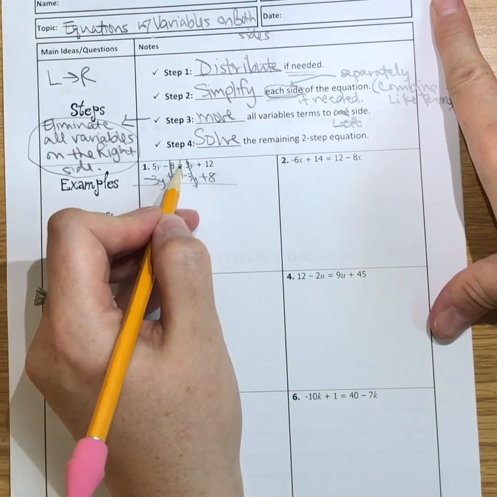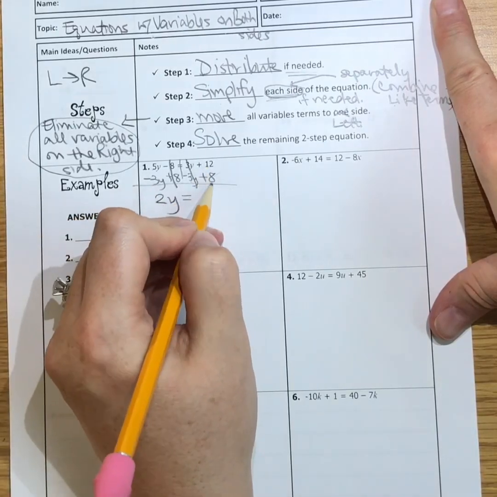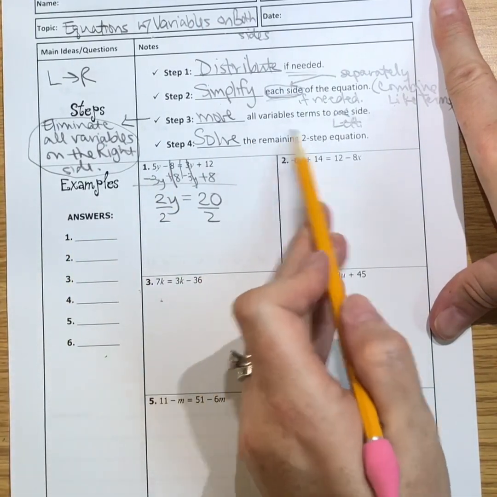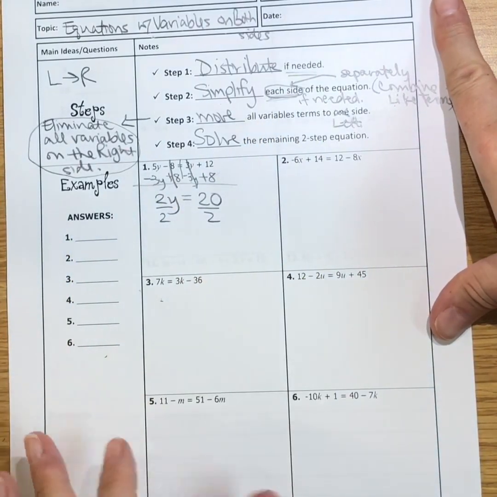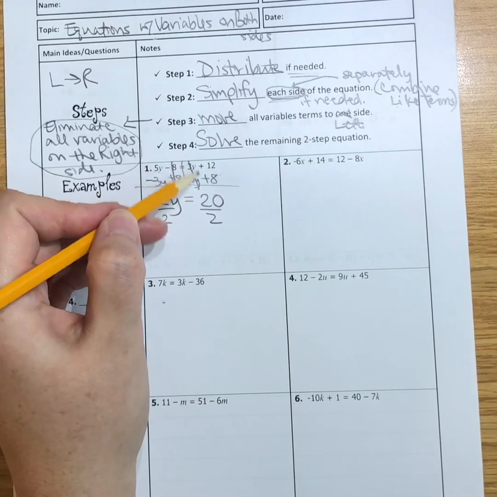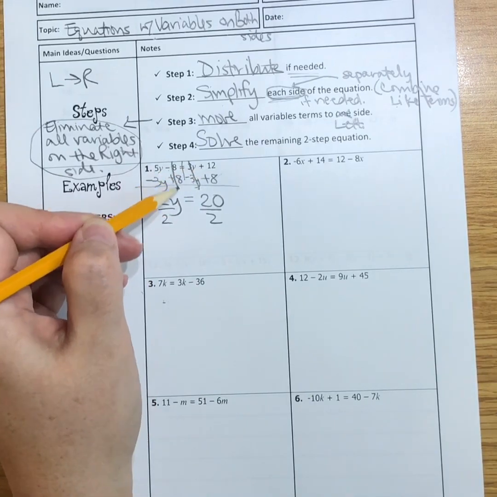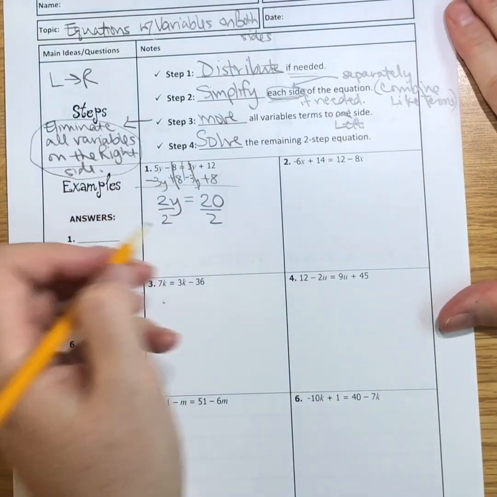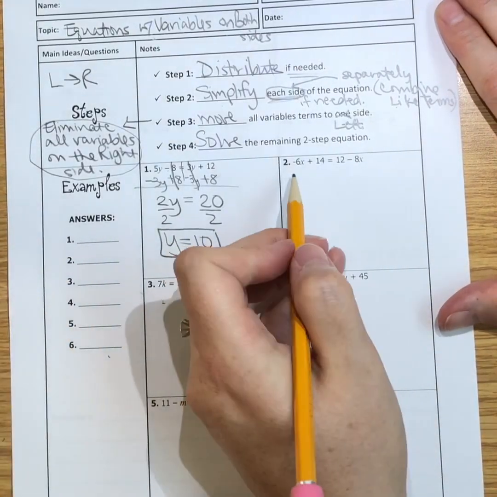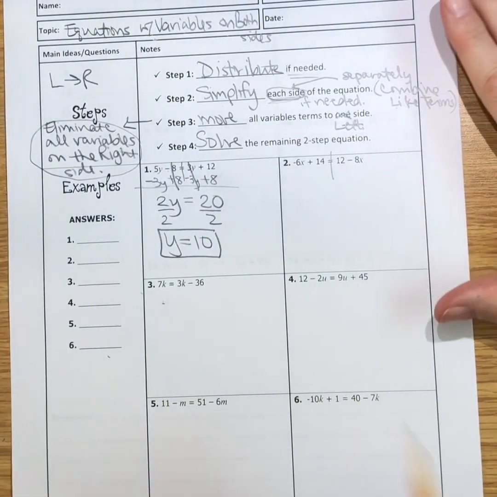So now I just combine like terms and keep the equal sign in the middle. The 5y minus 3y is 2y, and 12 plus 8 is 20. Now we only have one step left. I combined one of these steps with step three. Personally, I think it saves time and keeps things organized. If you remember, you only eliminate the variables on the right side, and once you do that, there's a hole to remind you to eliminate the constants on the left side. After you divide, you get y, or 1y, but we don't need to write the 1, equals 10.